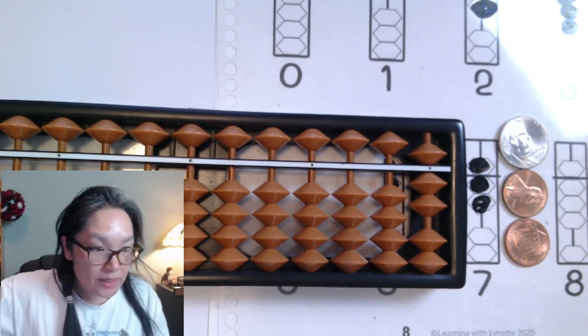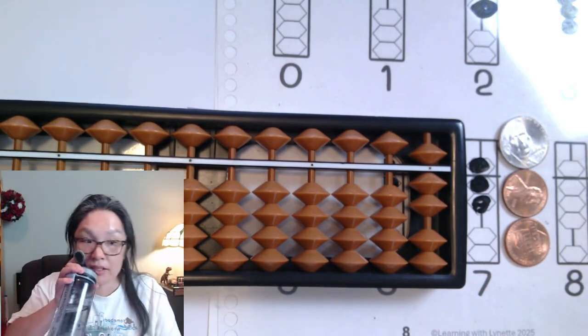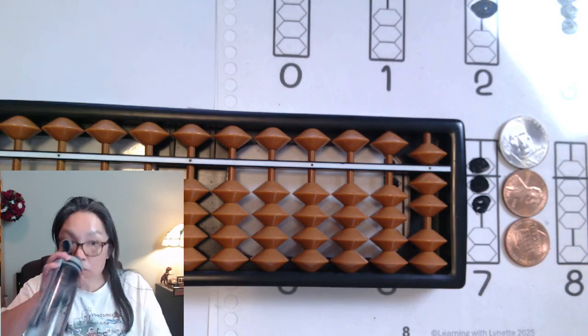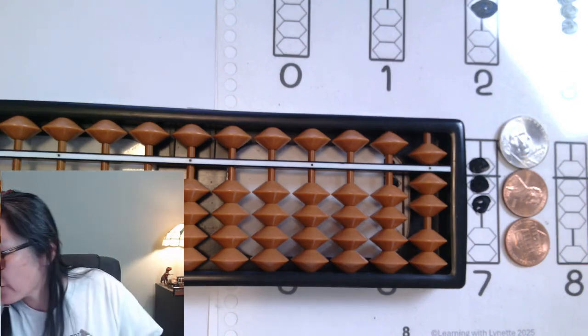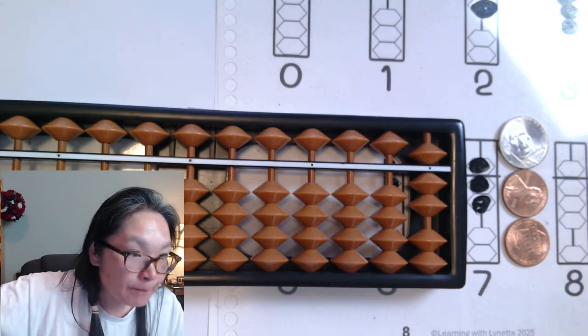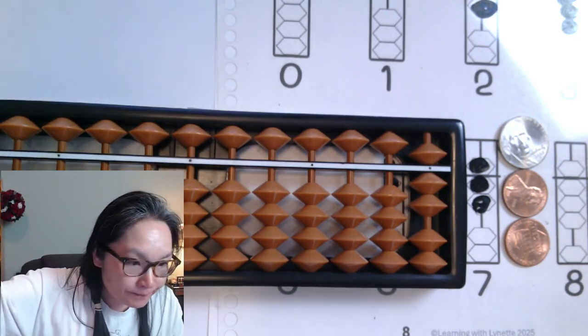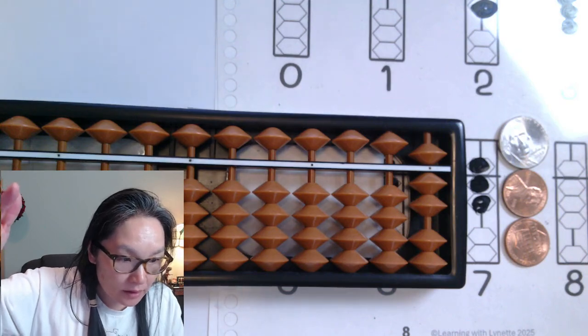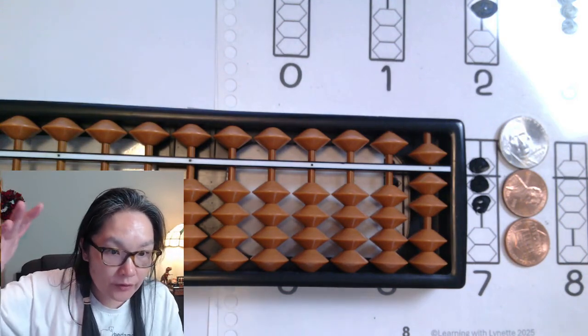Are we still catching? Does this still make sense to you? You have to let me know the minute it doesn't make sense, because I don't want to keep going ahead. It's always good to review.